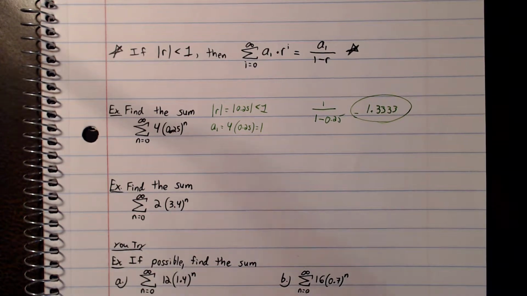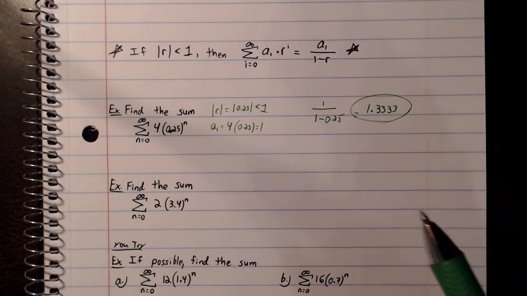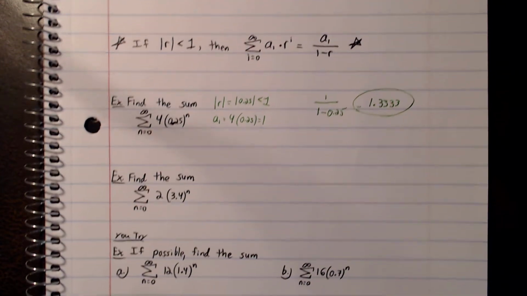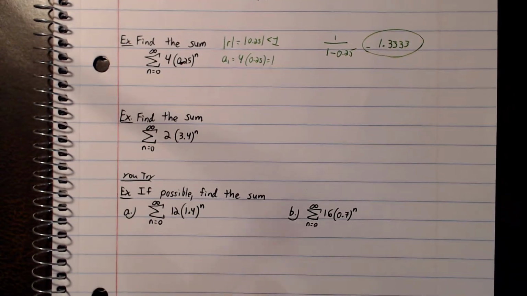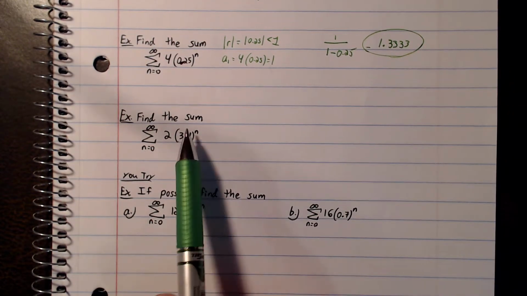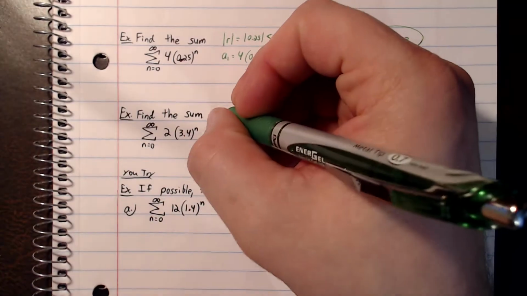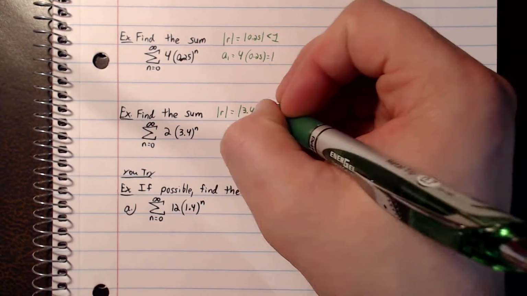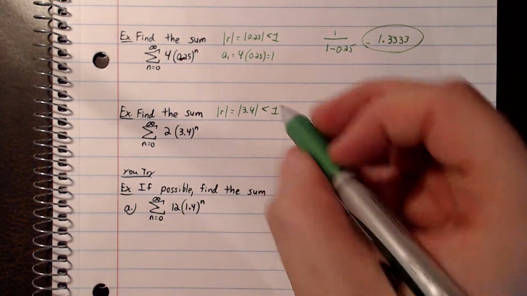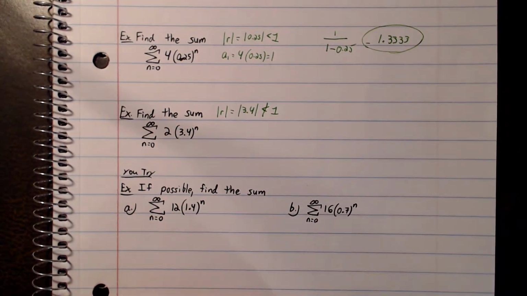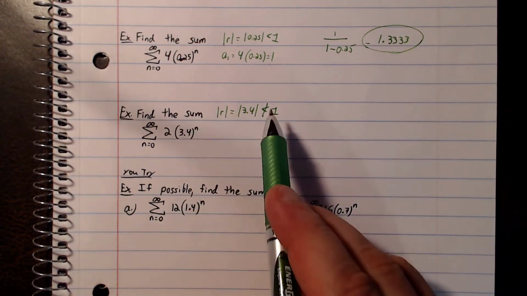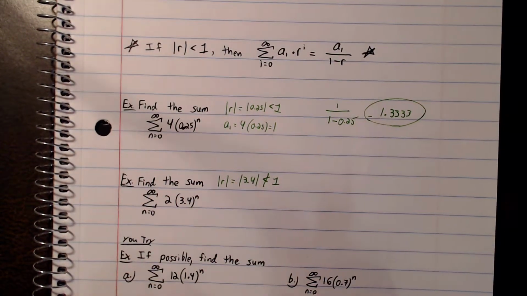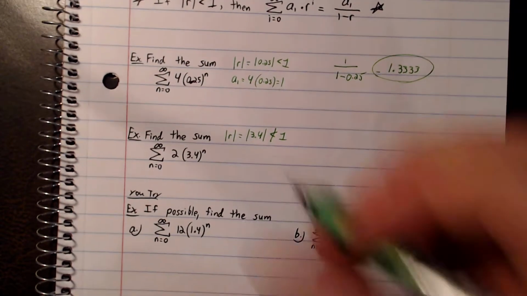Okay, pretty easy problems, right? It's a quick little fraction, easy to type into a calculator. Let's take a look at this one right here. This time they give us r as 3.4. That's a problem because 3.4 is not less than 1. So not only is our ratio not less than 1, but according to this, it's not even going to give us any kind of sum. A sum's not possible.